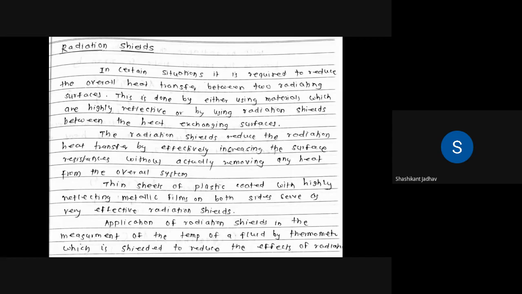Okay, in certain situations it is required to reduce the overall heat transfer between two radiating surfaces. So this is done by either using materials which are highly reflective or by using radiation shields between the heat exchanging surfaces. Then the radiation shield reduces the radiation heat transfer by effectively increasing the surface resistances without actually removing any heat from the overall system. Okay, then what is the material of radiation shield? That point is given. Thin sheets of plastic coated with highly reflecting metallic films on both sides serve as very effective radiation shields.